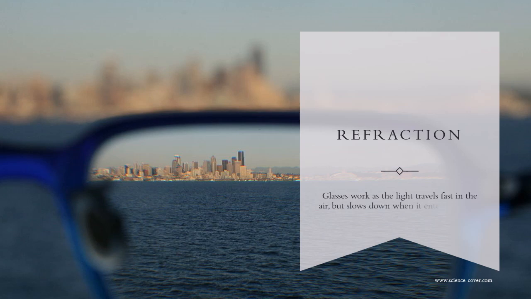Glasses work as the light travels fast in the air, but slows down when it enters the glass. This changes the direction of the light, allowing it to be focused on the retina.